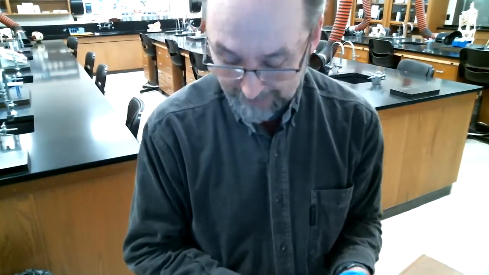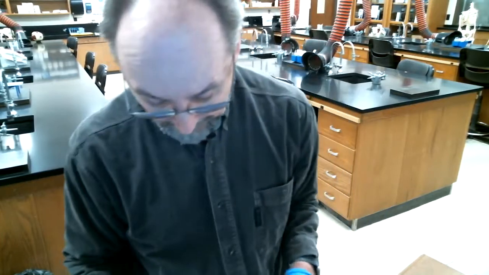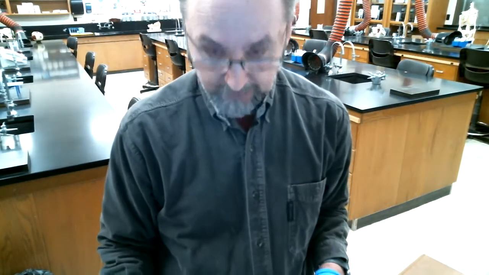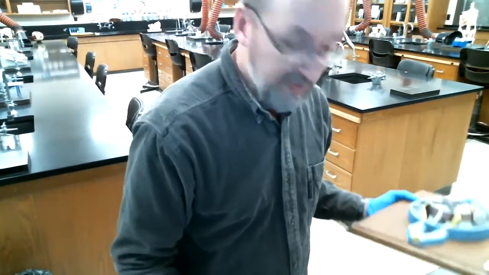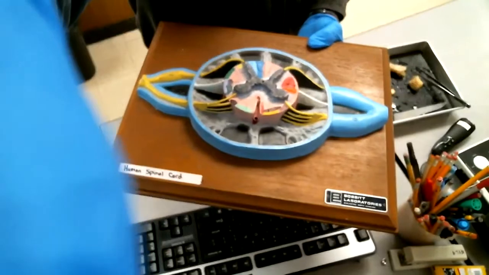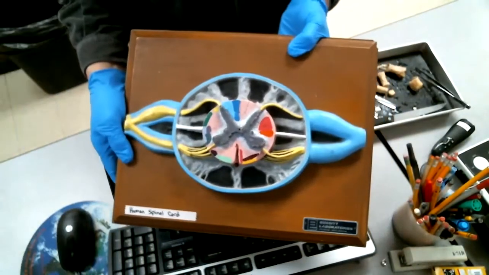So welcome. This is our second little dissection video. This is the dissection of the spinal cord of the cow. And so we're looking at a cow spinal cord. So I'm going to tilt this down so we can see things. And the first thing I'm going to do is turn it down so we can see the model here. Okay, so there's the model.